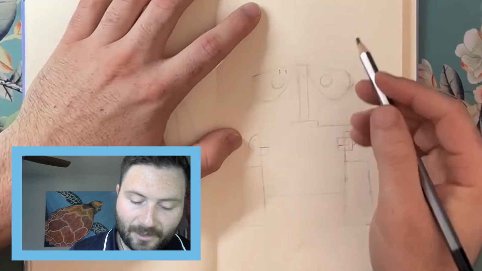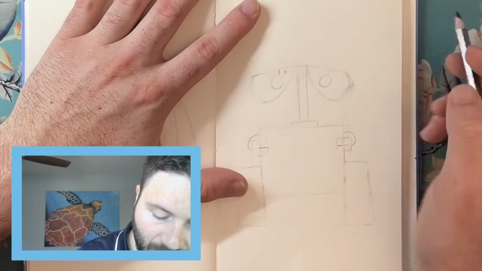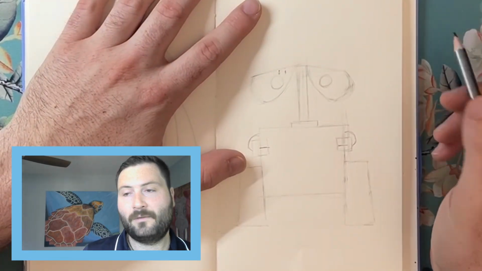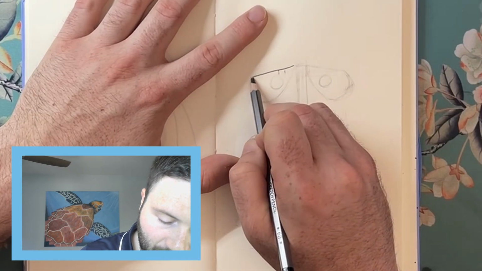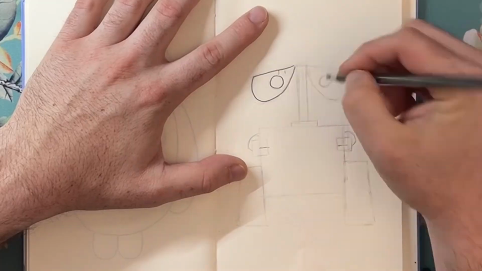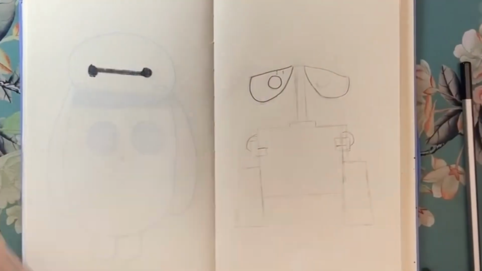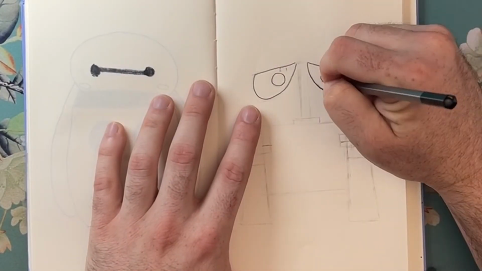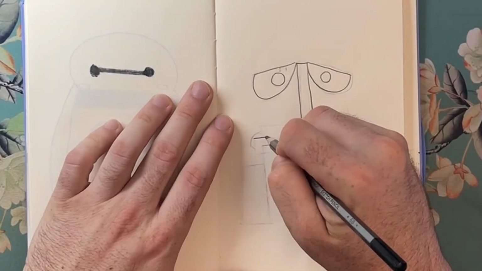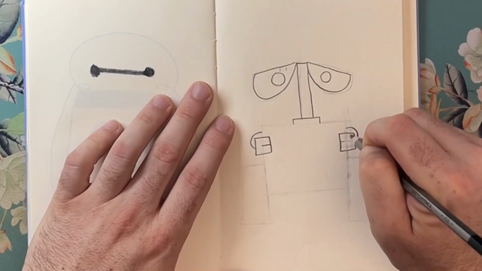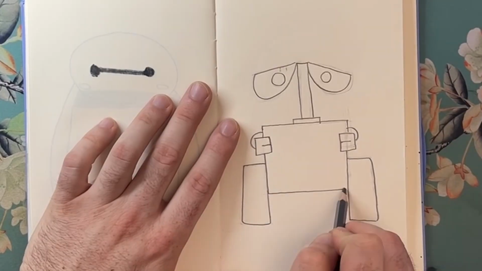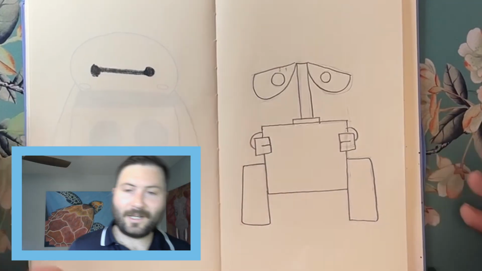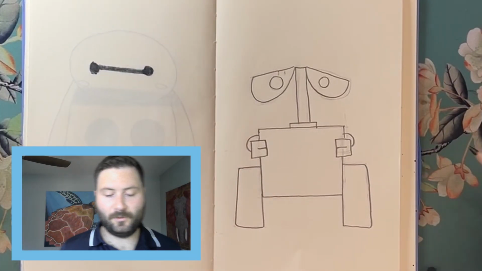So going back in now with my 6B pencil, we're going to solidify all of the lines that we want to keep. So starting at the eyes, all right, and there is what we need to finish up WALL-E.